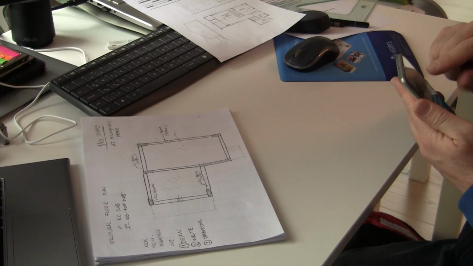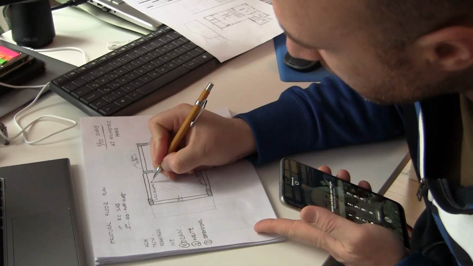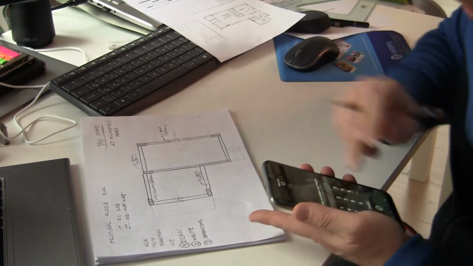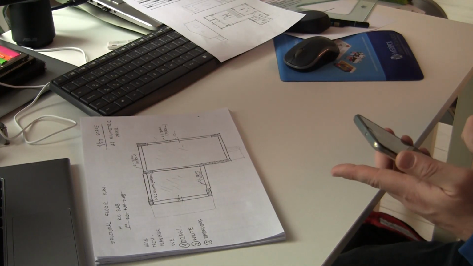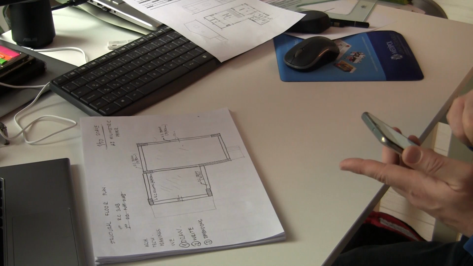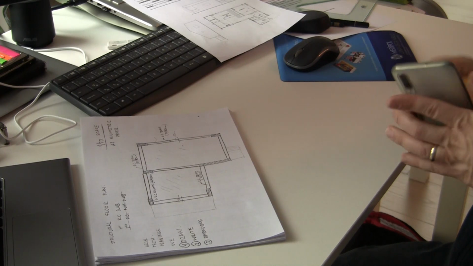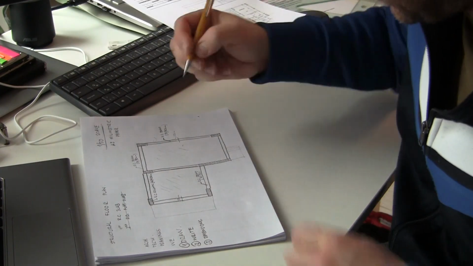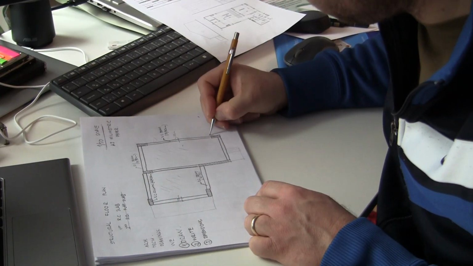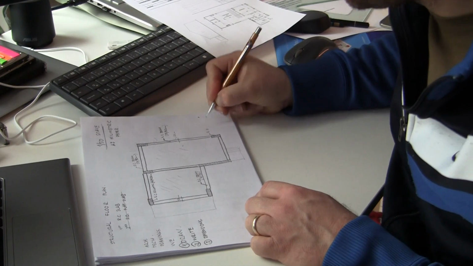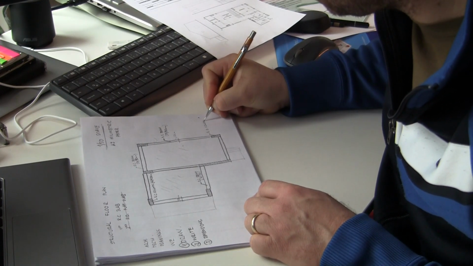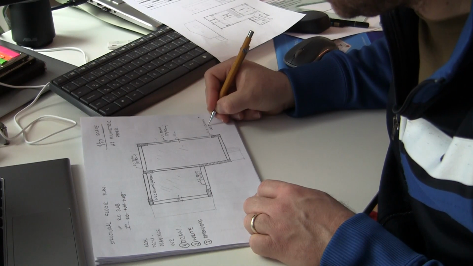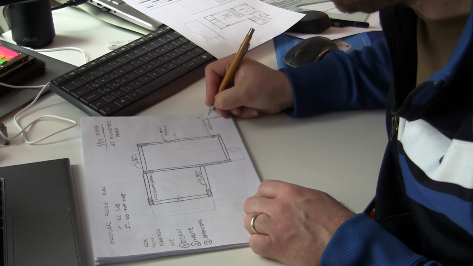So we can easily write next to it or underneath it 40 by 100 centimeters, which is the section size of the column. Let's repeat that information one more time here. Reinforced concrete column, again with a section size of 40 centimeters by 100 centimeters.